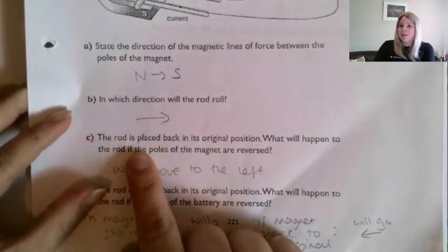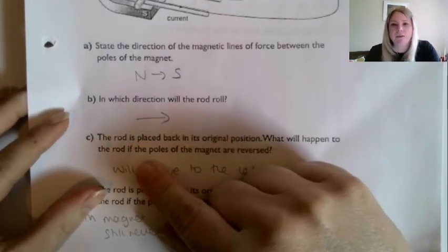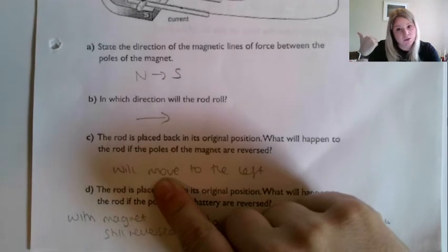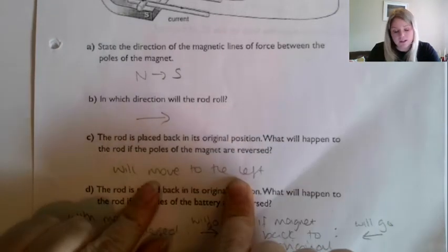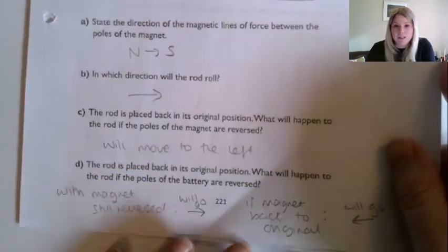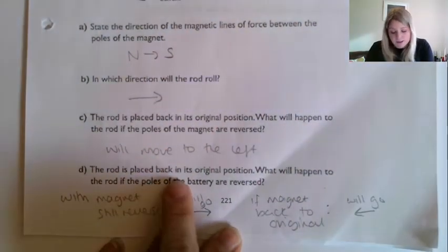The rod is placed back in its original position. What will happen to the rod if the poles of the magnet are reversed? Well, then it's just going to do the opposite. So it's going to roll off to the left, or if you wrote it, it'll move the opposite direction. Perfect.